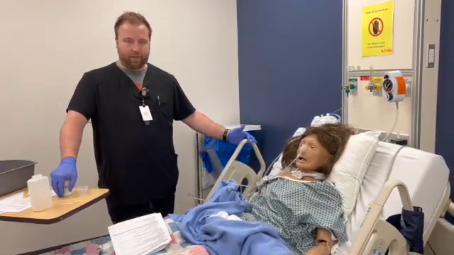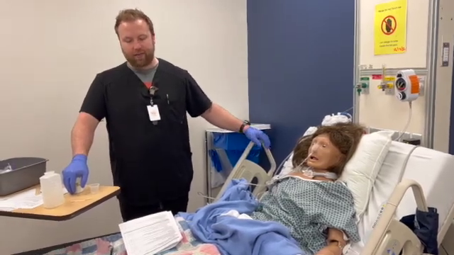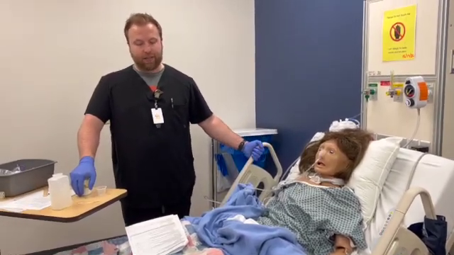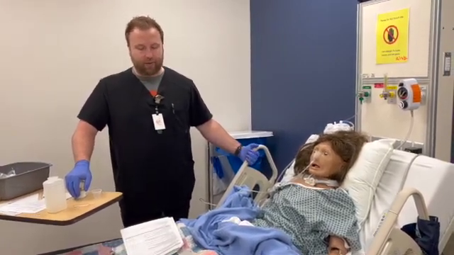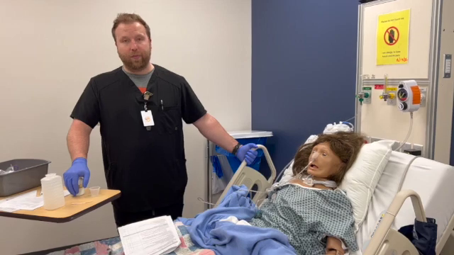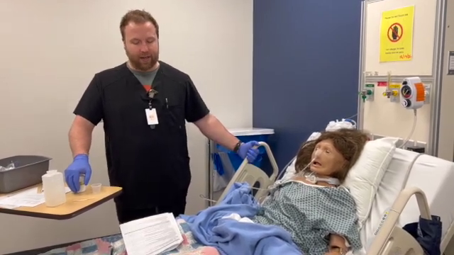We're still going to follow those 6 rights in medication administration: right medication, right dose, right patient, right route, right time, and right documentation. We still want to be talking to Stan and letting him know why we're giving the medication, the name of the medication, and what side effects the medication might have.